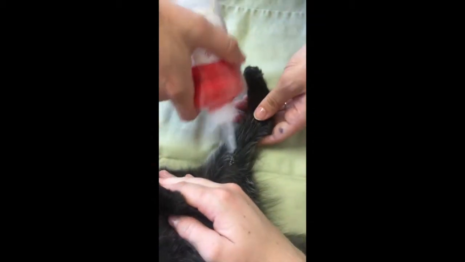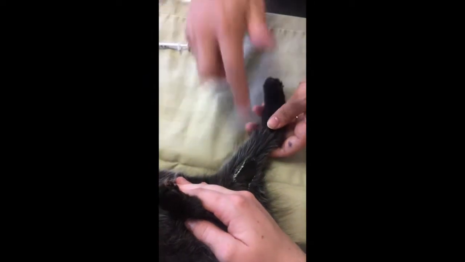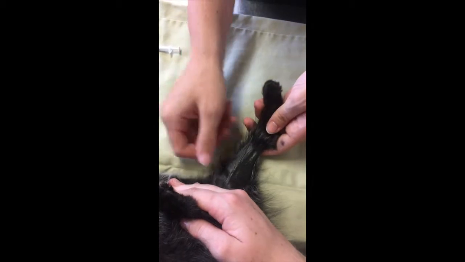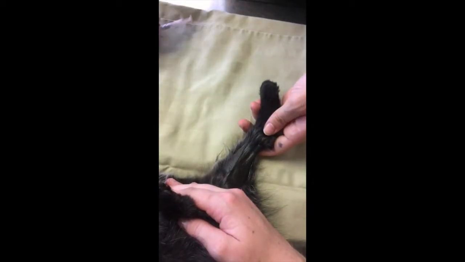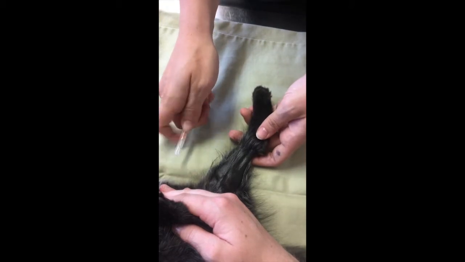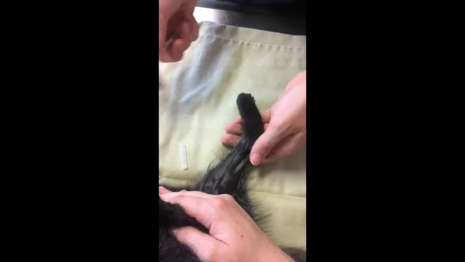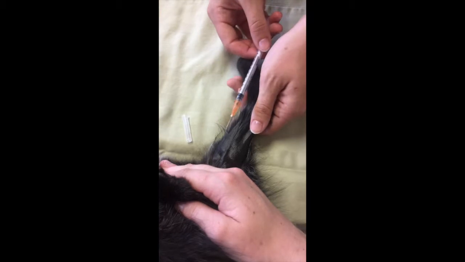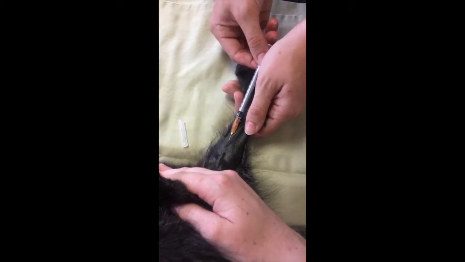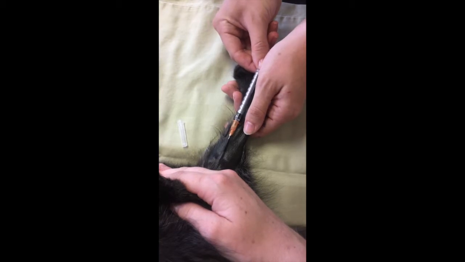Alright, so I'm going to go ahead and put some alcohol. So you can see the vein running right here, so I'm going to go ahead and take my syringe, my needle, cap off, make sure bevel side is up, and insert the needle, pulling back on the plunger.